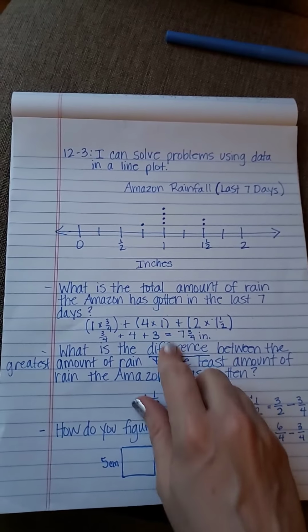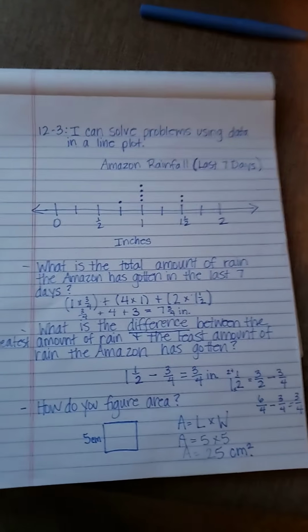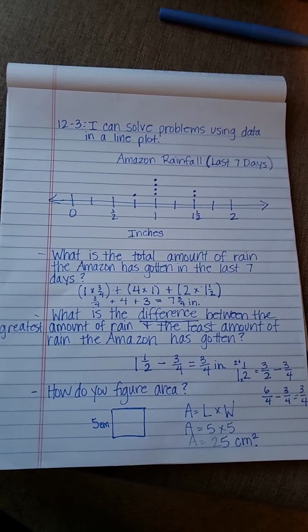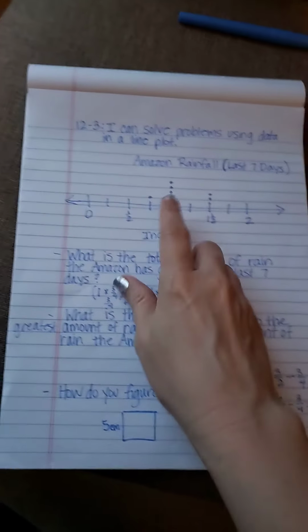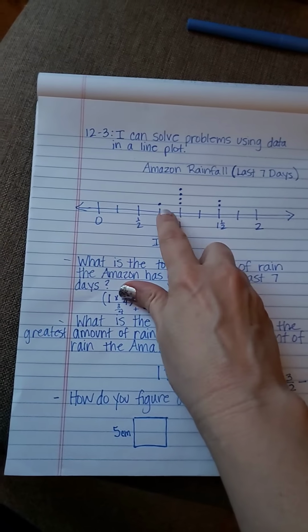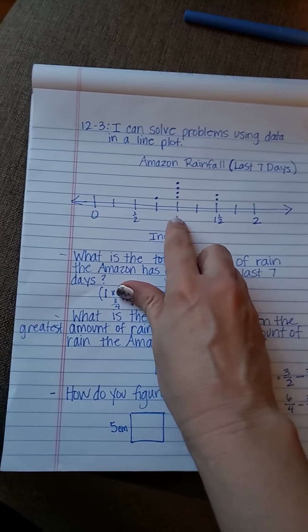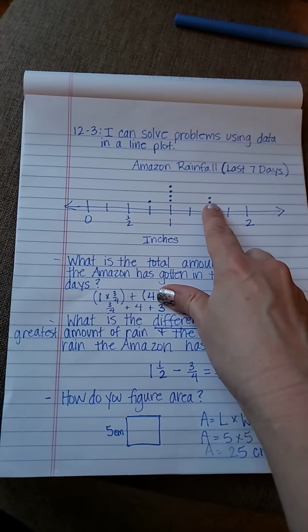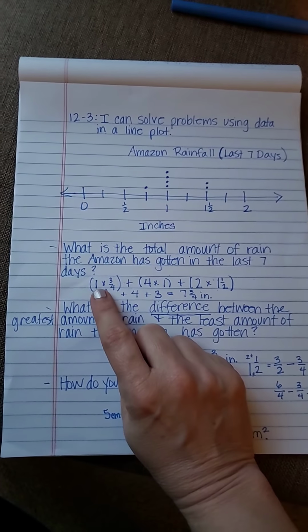These are some questions that are going to be on your practice buddy, similar to them, I should say. What is the total amount of rain the Amazon has gotten in the last 7 days? In order to figure that, you're going to add all of these up. 3/4 inch plus 1 plus 1 plus 1 plus 1, because that's 1 inch, plus 1 and 1/2 plus 1 and 1/2. And the way they're going to write these out is in equations on the practice buddy.